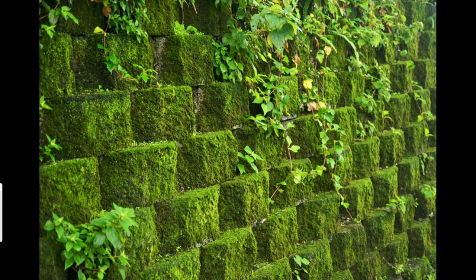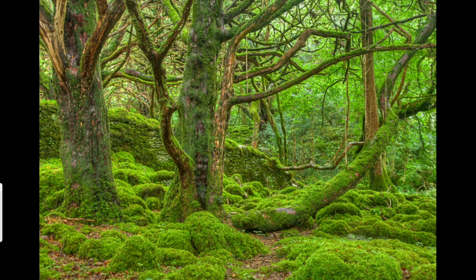Here's another picture of moss, as you can see on a wall, and I'm sure you guys have seen moss. I can show you some moss in my backyard growing on the fence that we have. Moss doesn't necessarily always have a bad smell, but you also have relatives of moss, like mold, that grow in wet places. And mold does smell.